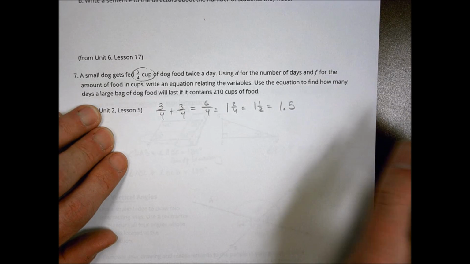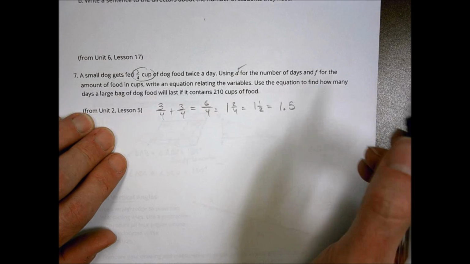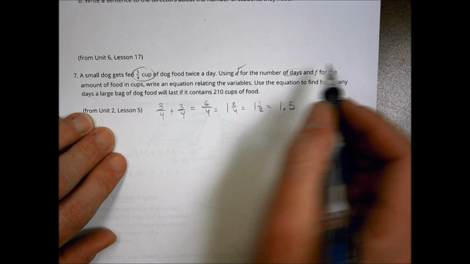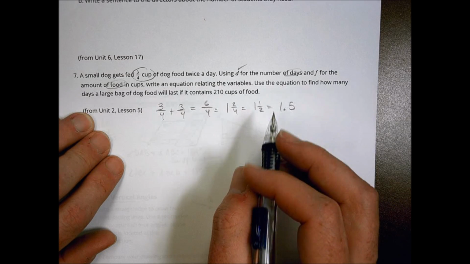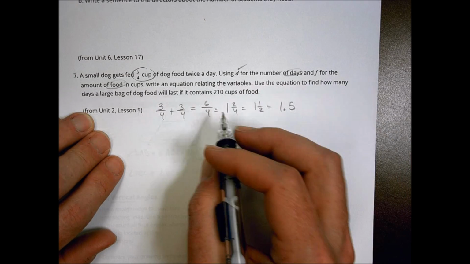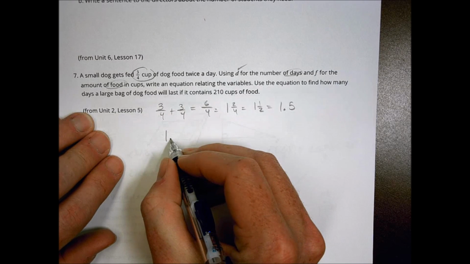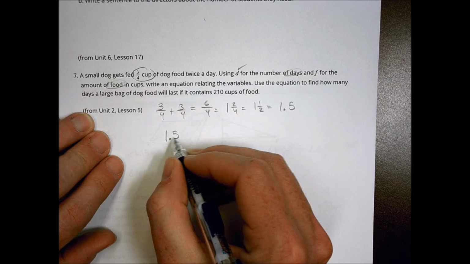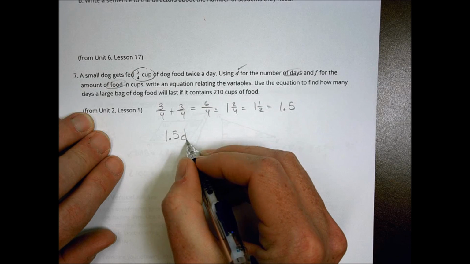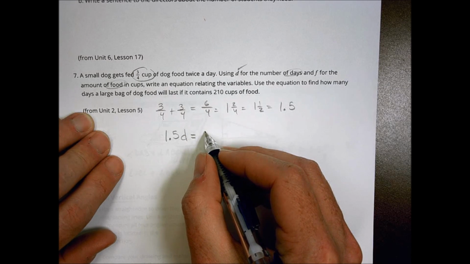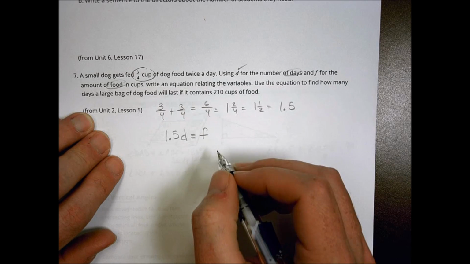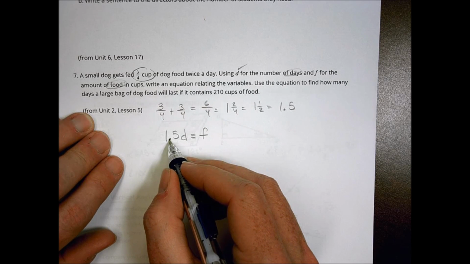Use D for the number of days and F for the amount of food in cups, and write an equation relating the variables. Sure. So what do we know? We know that the dog gets 1.5 cups of food each day, and that's going to be how much food it's going to have. So the food that he gets each day is 1.5 each day. So this is my day.